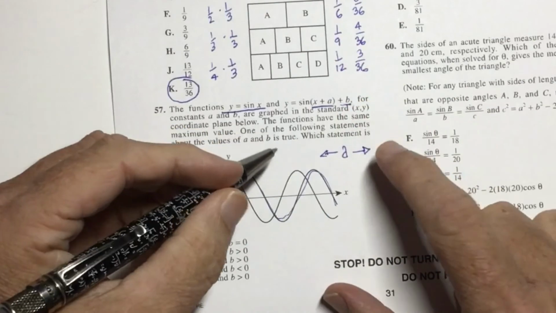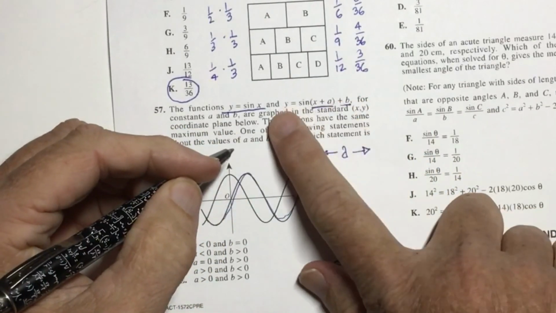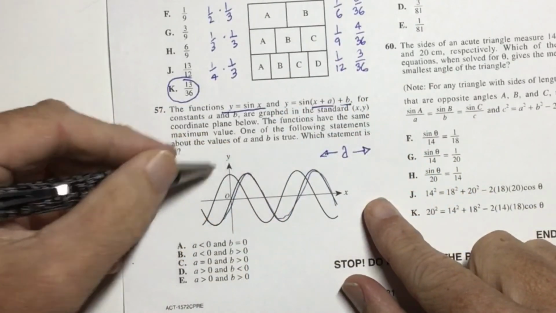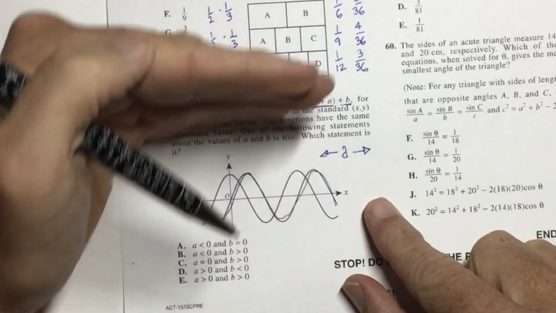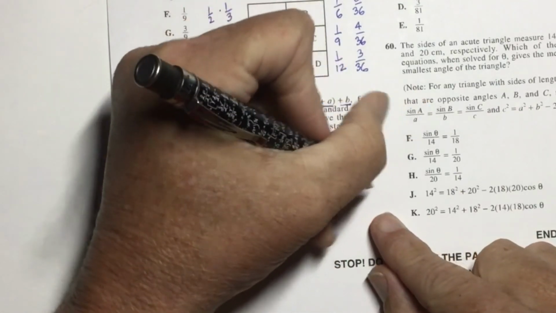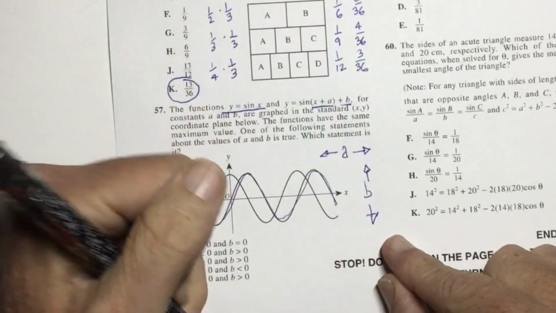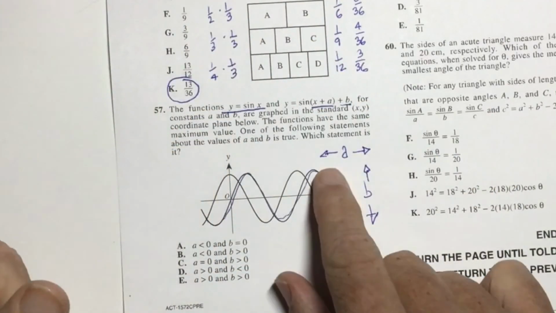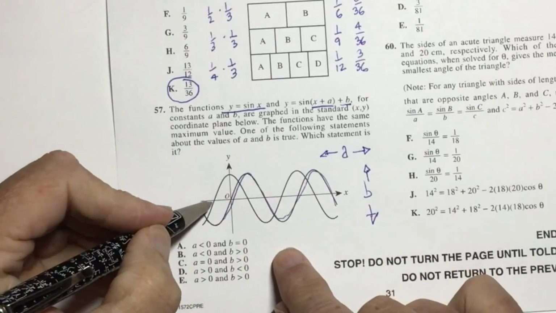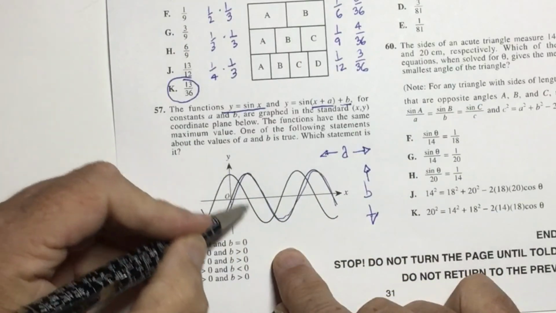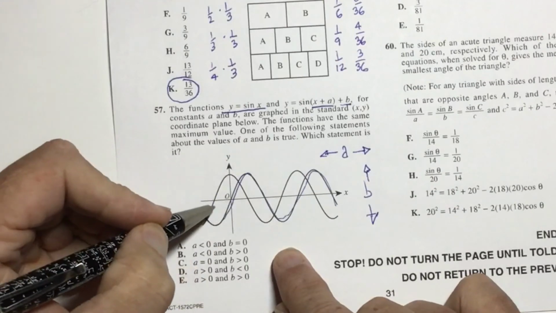And what happens with b, if I add a number outside the function here, that only affects y. That's going to cause the whole graph to move up or the whole graph to move down. So b causes me to change it up or down. So clearly this graph has either moved left, because now my new graph is here, or it's moved right. I can't really tell.